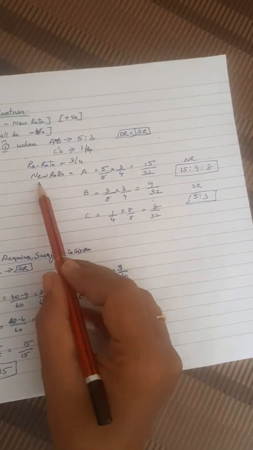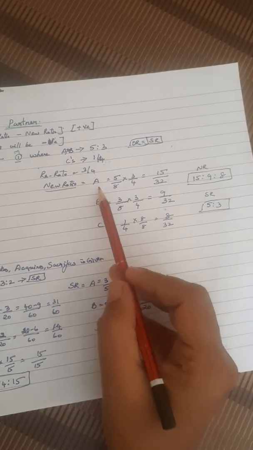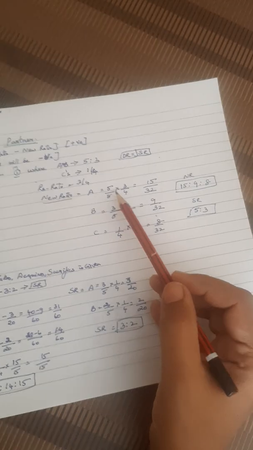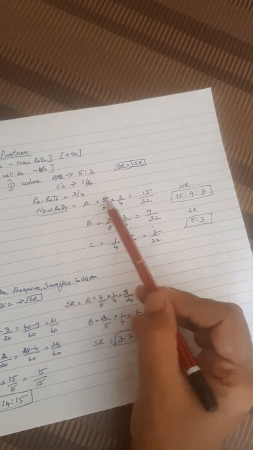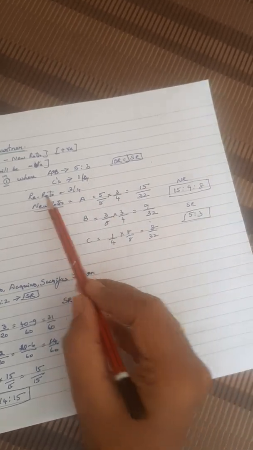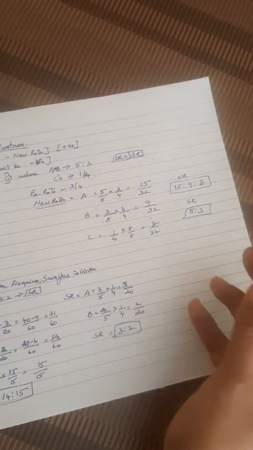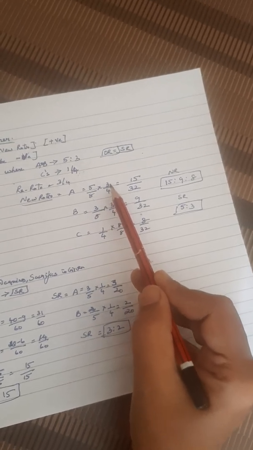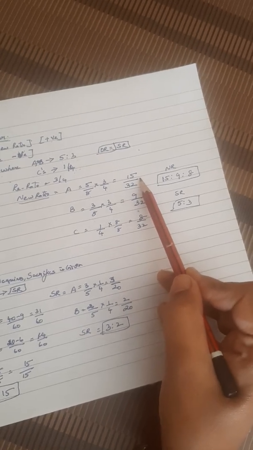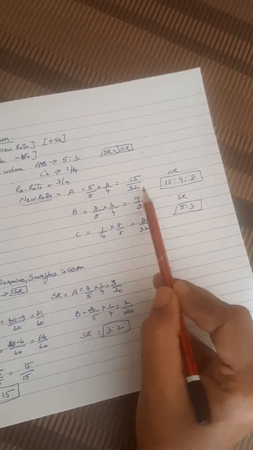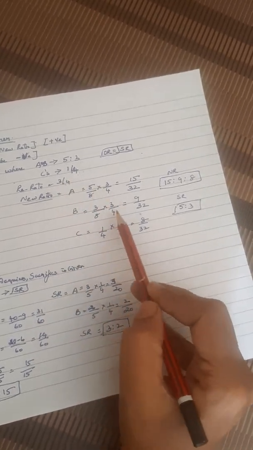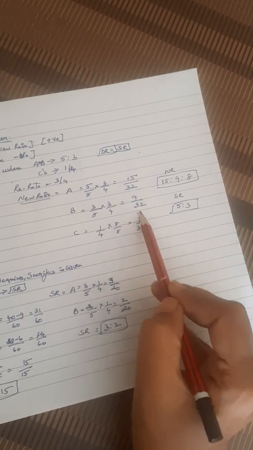And we are going to calculate the new ratio for A, B and C. For A, you will write whatever the old ratio is, 5/8, and for B it is 3/8, into the remaining ratio. When we have given 1/4 to C, the remaining part is 3/4. You multiply this 3/4 and find out the new ratio. So for A it will be 15/32. For B it will be 3/8 into the remaining part 3/4, so it will be 9/32.